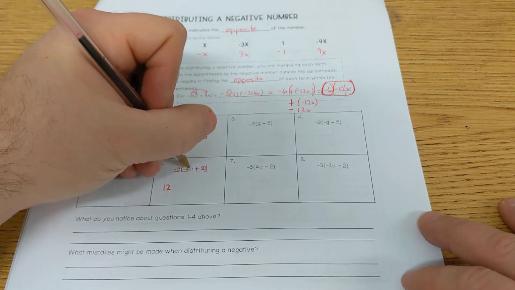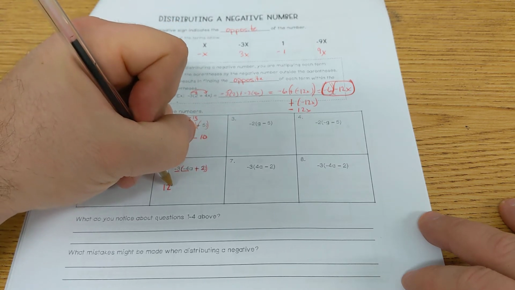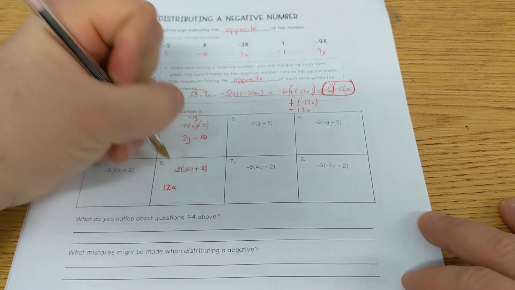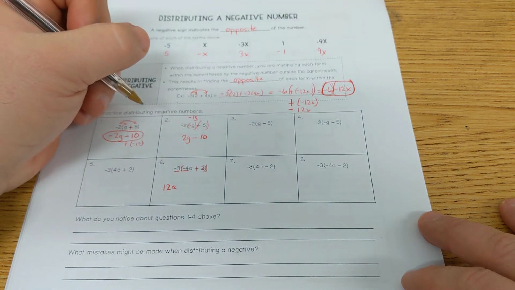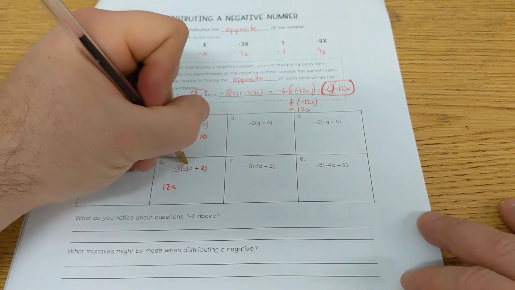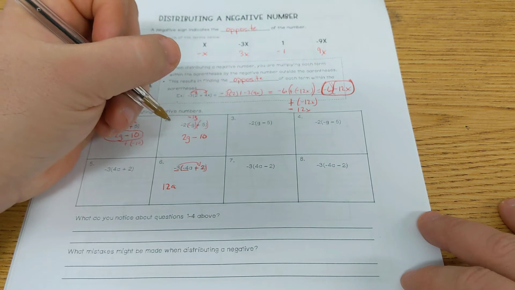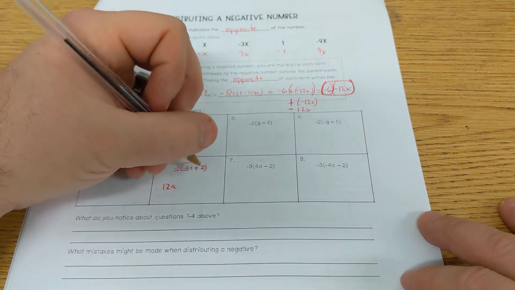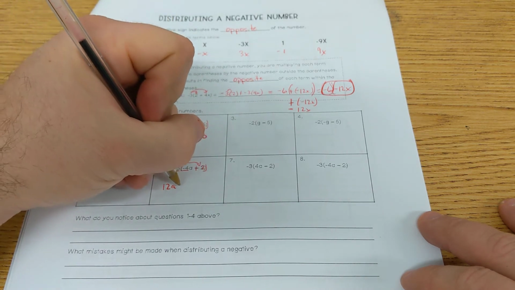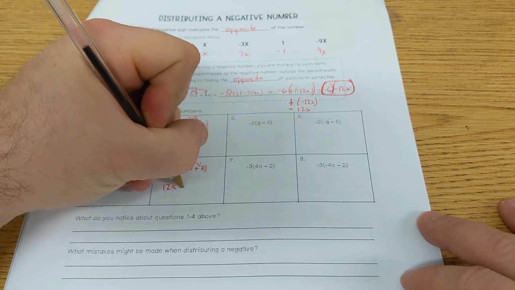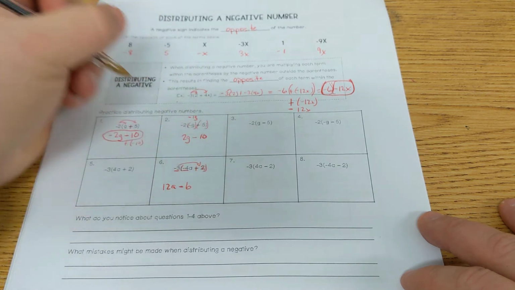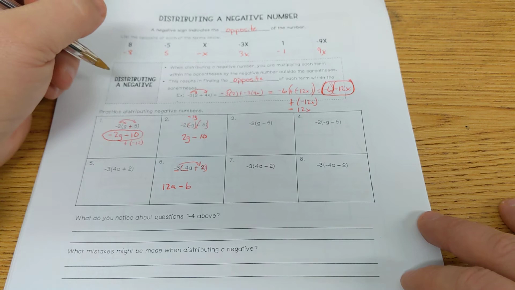So 3 times 4 is 12, and we're just going to bring the variable with it, so 12a. Negative 3 times 2 gives me a negative 6, so minus 6.